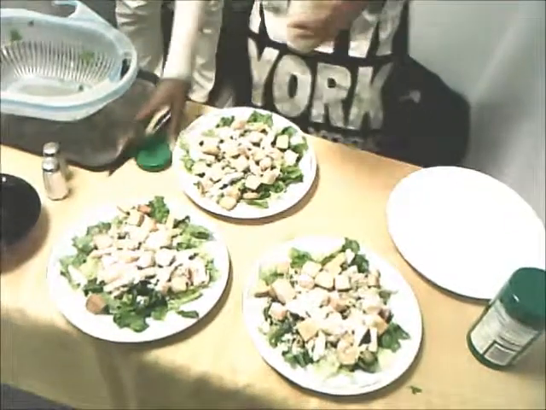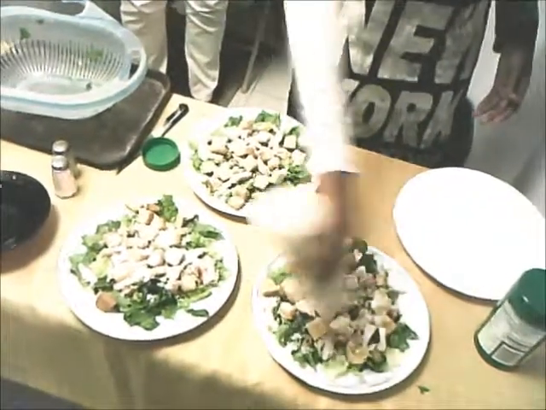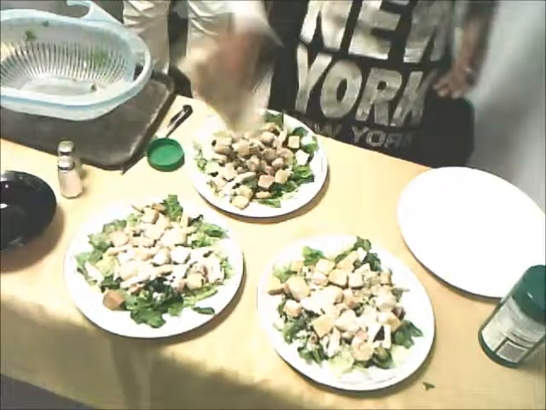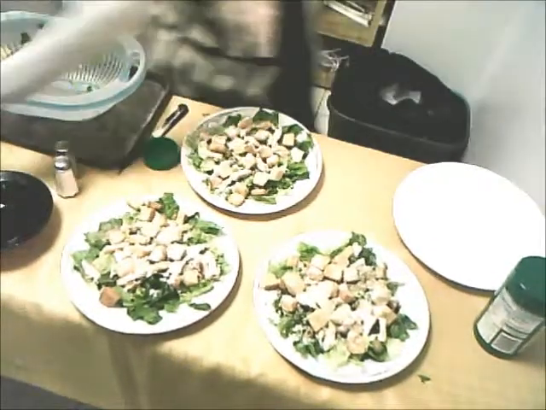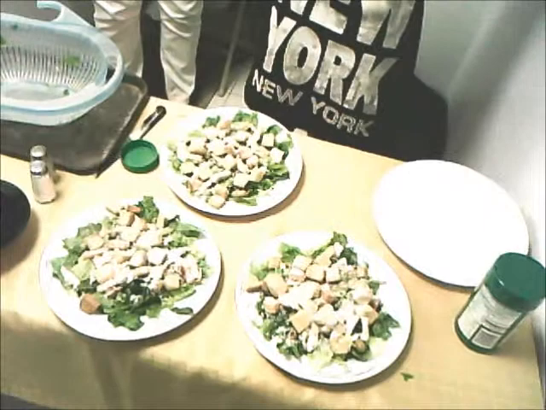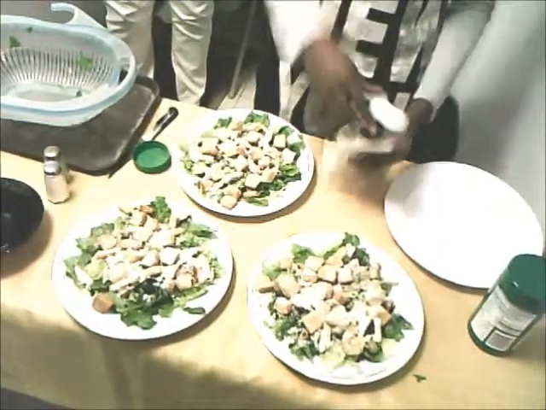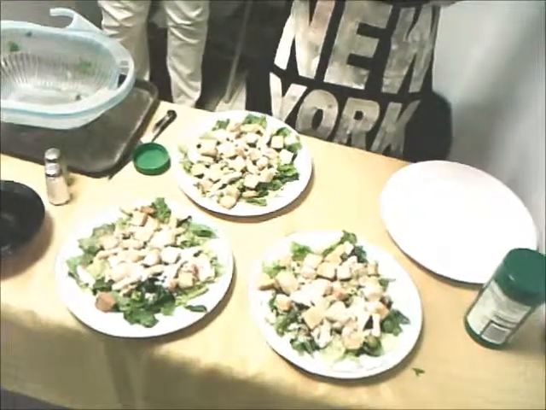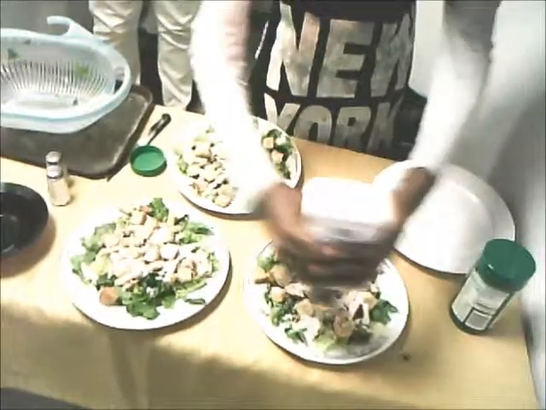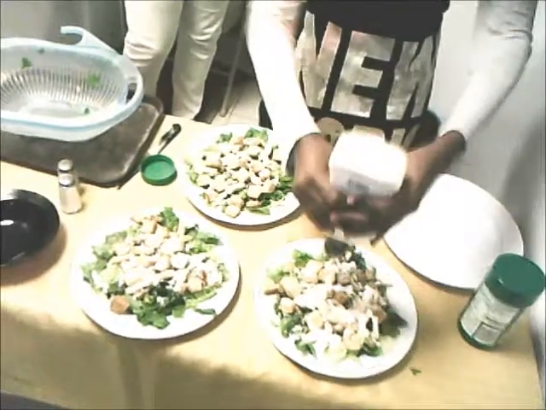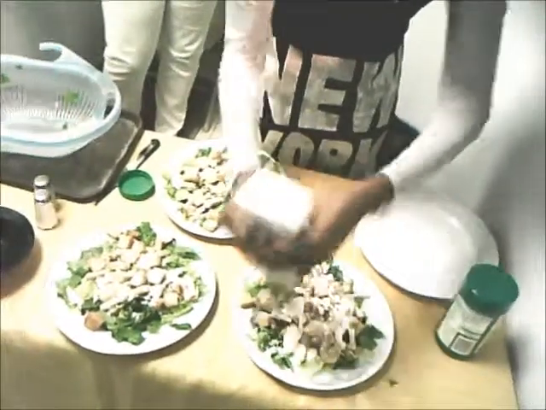Then you want to add your Italian seasoning. And then last but not least, your Caesar dressing. You can always make this. It's a buttermilk-based dressing. Just look up a recipe. And you just want to layer that all on. Drizzle it all on your salad. And then you have a delicious chicken Caesar salad.